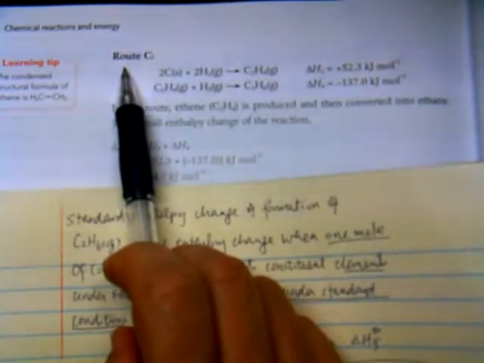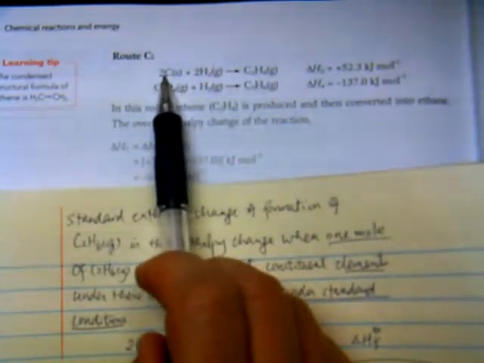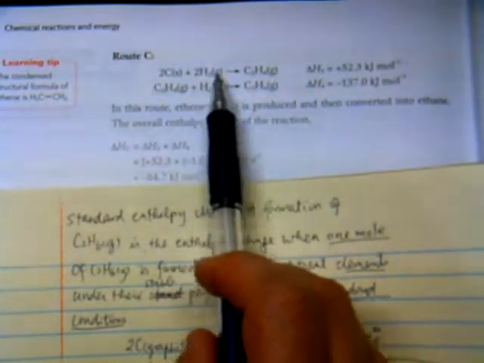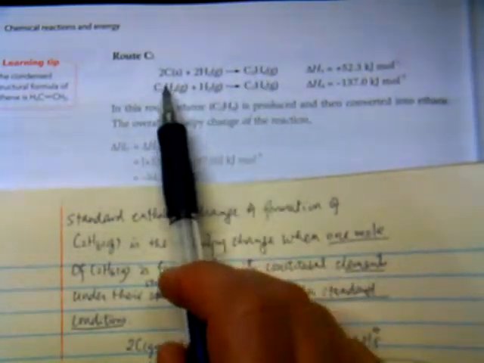There is a third route starting from the same carbon graphite and hydrogen, ending up with the same product, C2H6, but the product in the middle is different. C2H4 reacts with hydrogen.